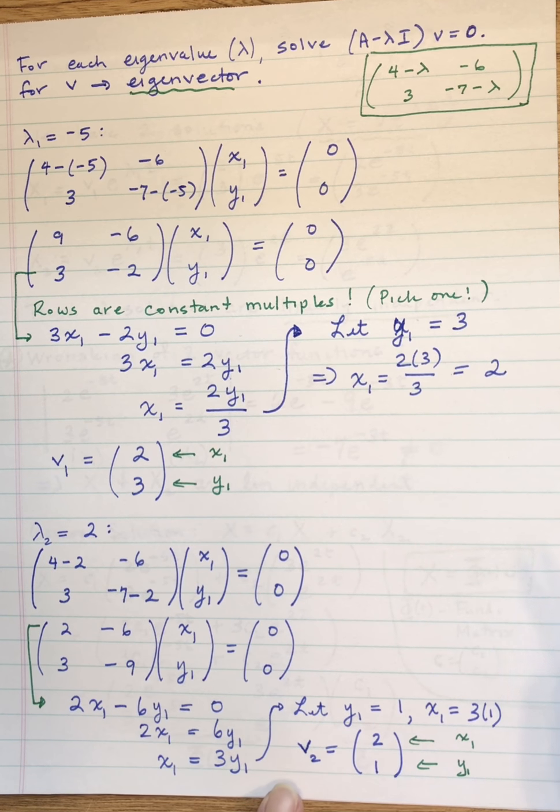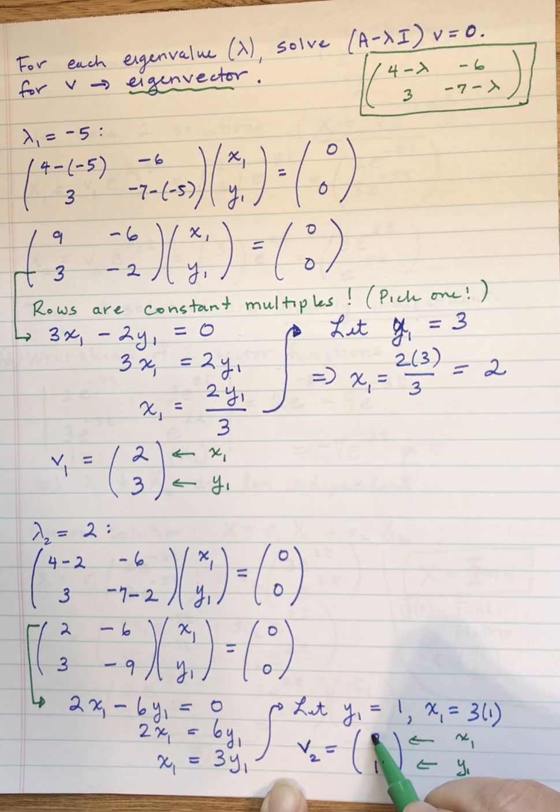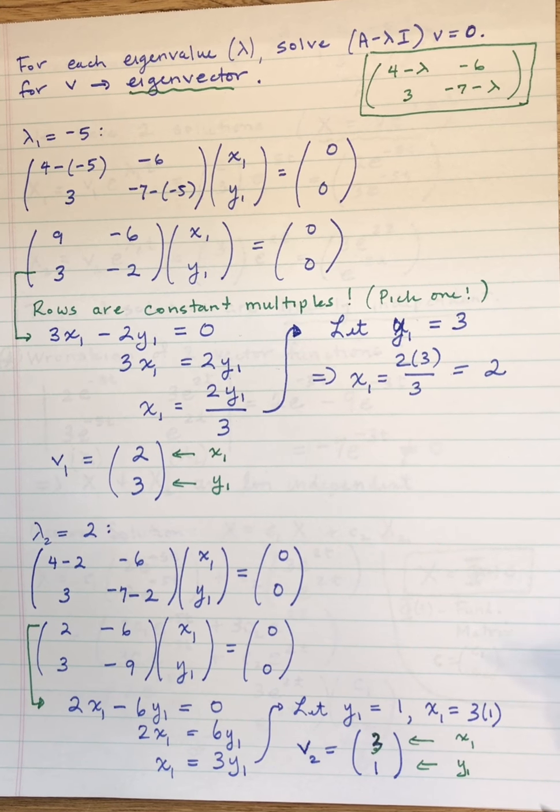And there we have the eigenvector that goes with the eigenvalue of 2: 3, 1.